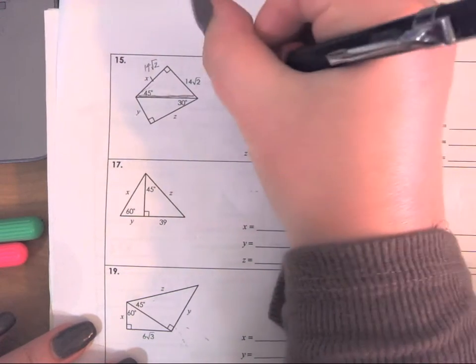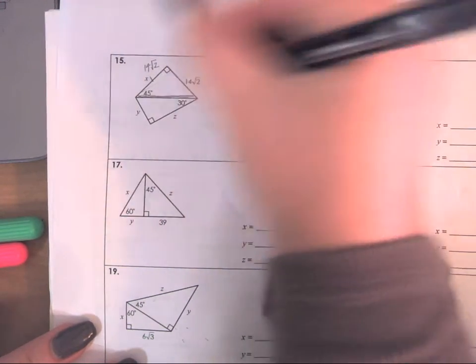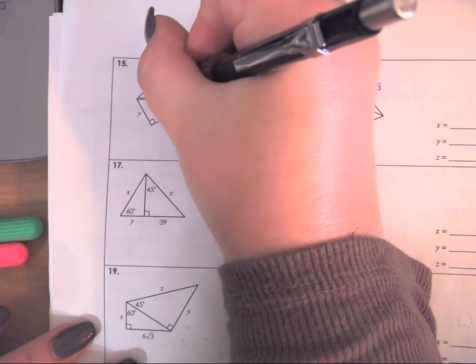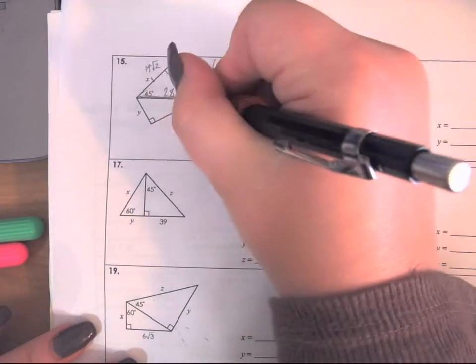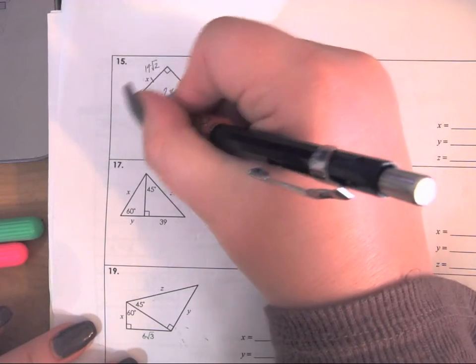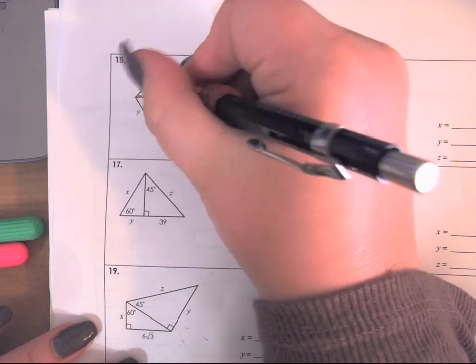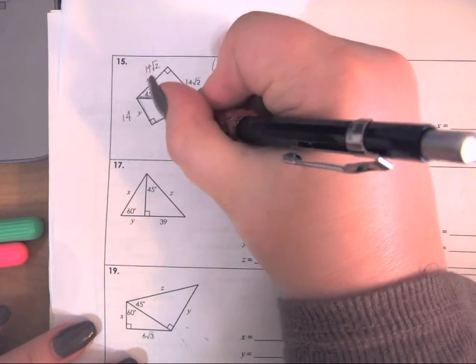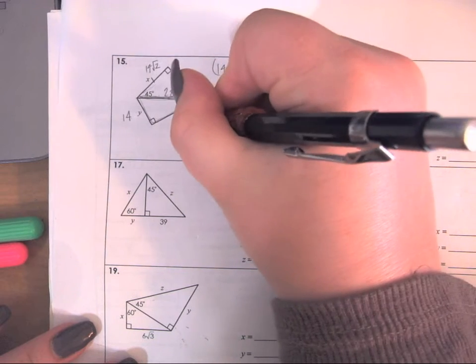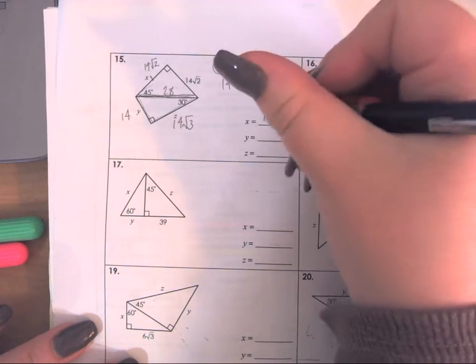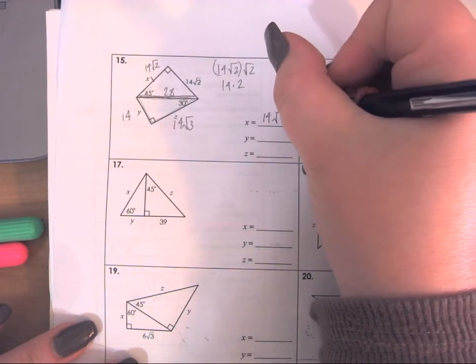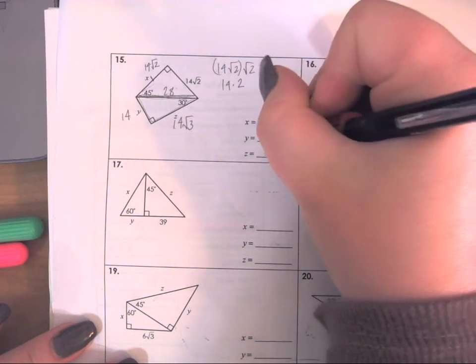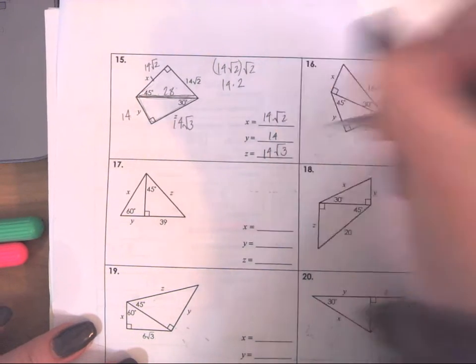And then those just become 2. So this becomes 28. And then this is the hypotenuse also of the 30, 60, 90 here. So the short leg is half that, so it's 14, and the long leg is the short leg times root 3. So x is 14 root 2, y is 14, and z is 14 root 3.